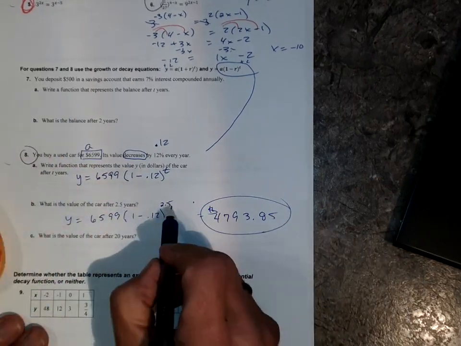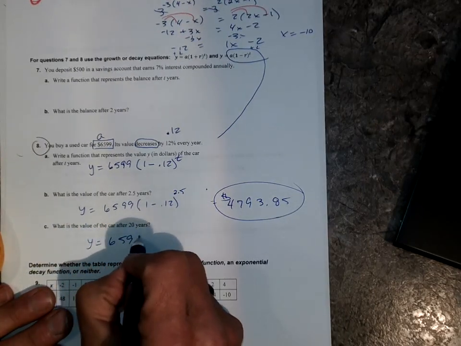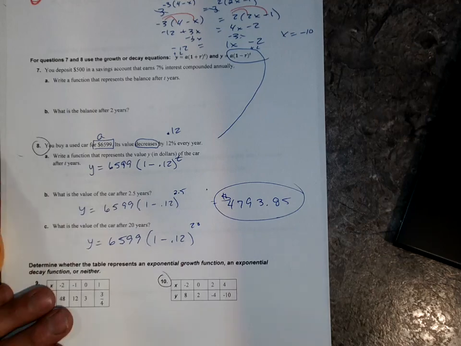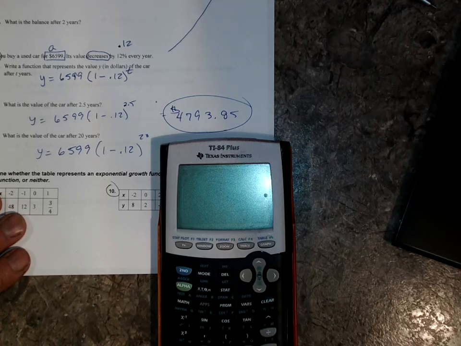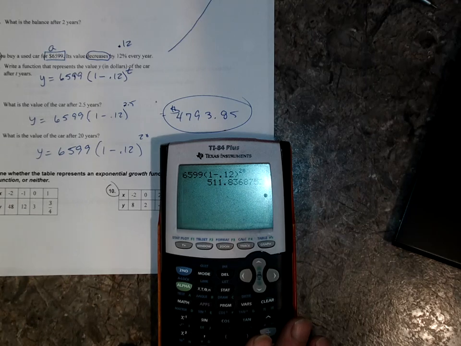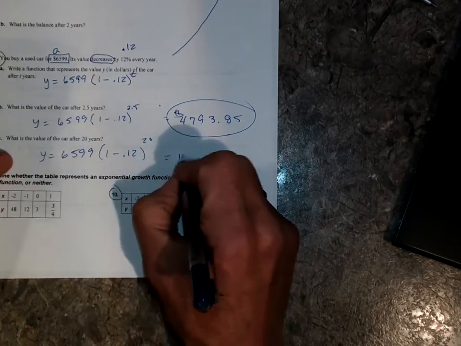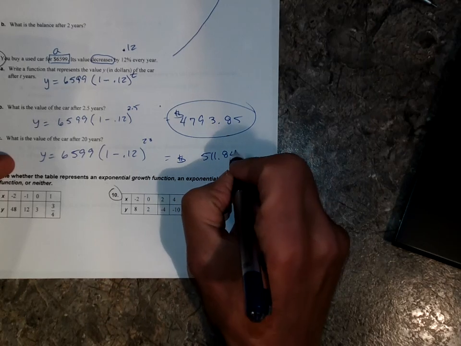Now, the car value after 20 years. Same thing, except I'll put 20 here. y equals 6,599 times 1 minus 0.12 to the 20 power. And again, I'm just going to let my calculator do this work. Okay, clear that. 6,599 times 1 minus 0.12 to the power of 20. And I get an answer of only $500. So yeah, it's about right, about what my truck's probably worth nowadays. Okay, anyway, that's another story. So probably about $511.84 if I round up.